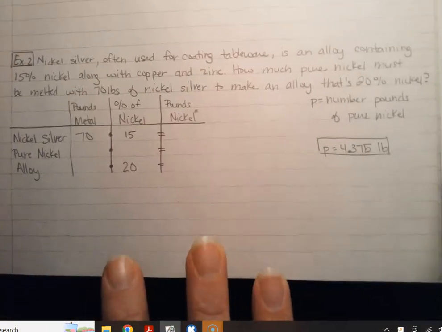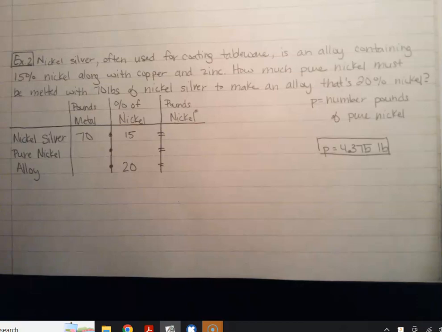All right, so example 2. Nickel silver, often used for coating tableware, is an alloy containing 15% nickel along with copper and zinc. So this is that nickel silver. How much pure nickel, so now we've got pure nickel, must be melted with 70 pounds of nickel silver to make an alloy that's 20% nickel?